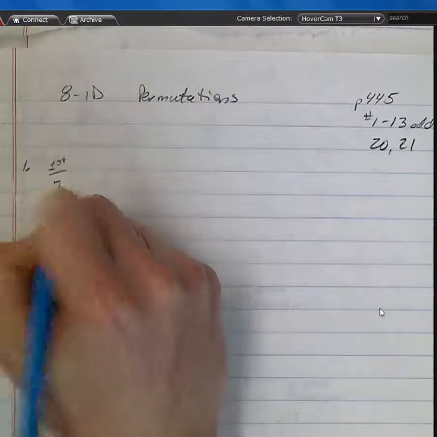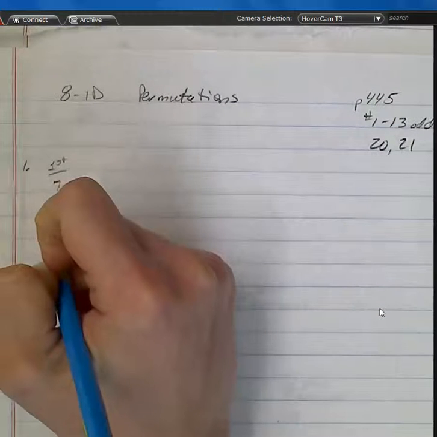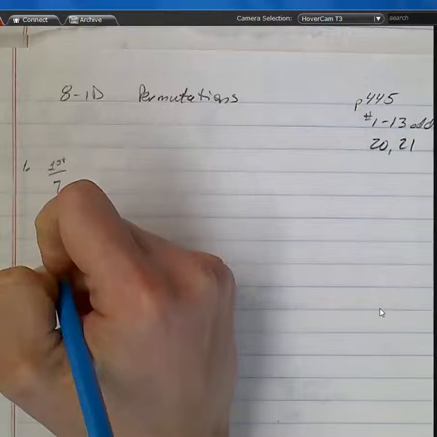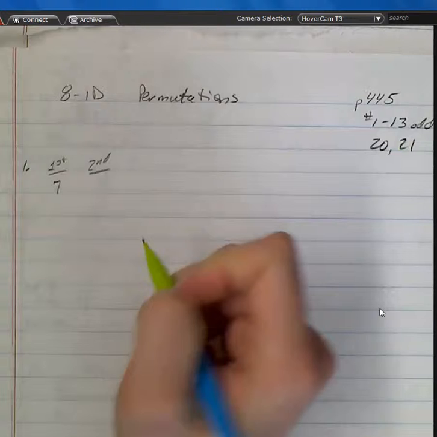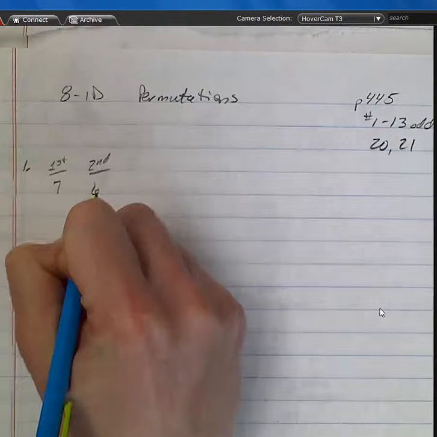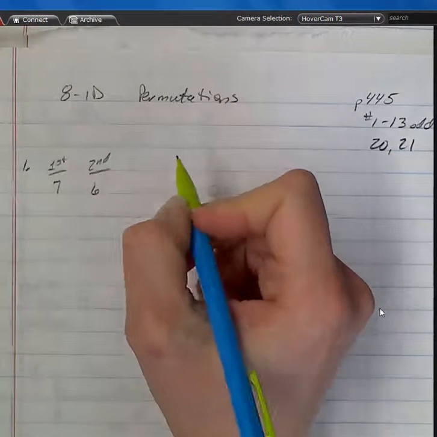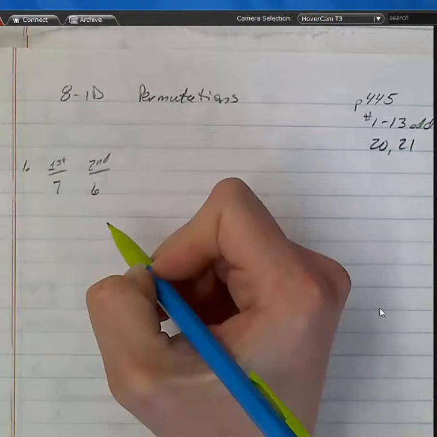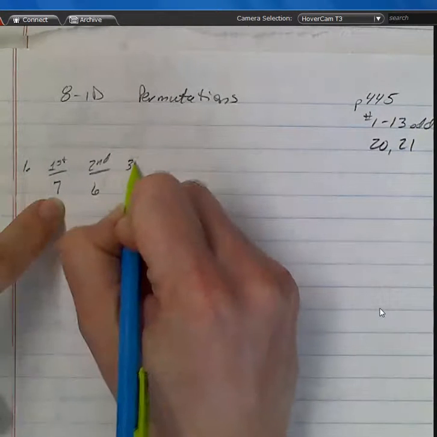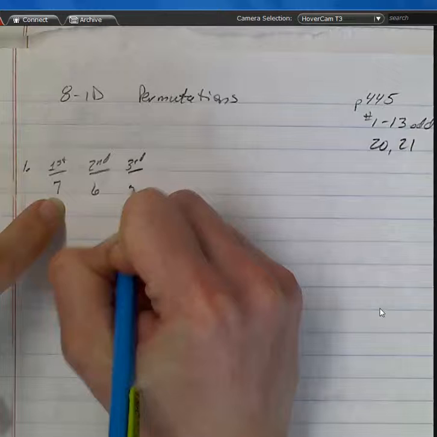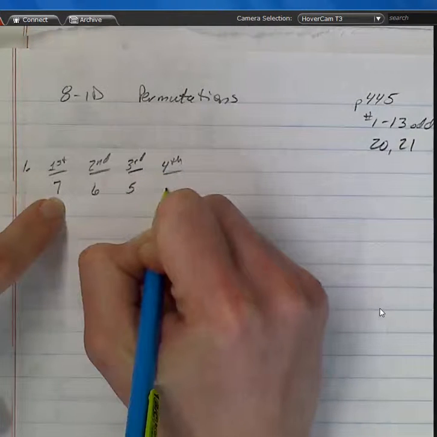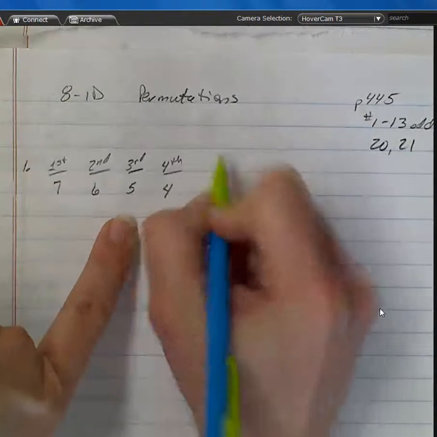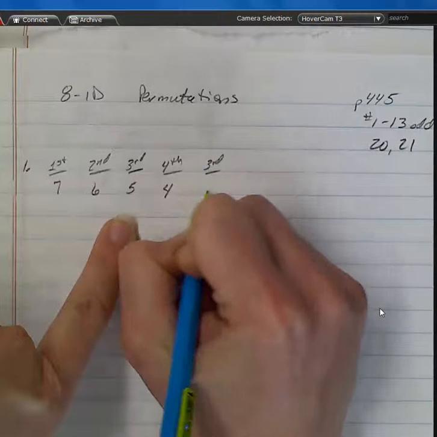7. But once someone, let's say once Michaela gets on, is she a choice for the next person to get on? No. So what's the choice for the second person? How many are there? Only 6. So once Michaela and Nate get on, if they're our first and our second choices, how many people are there for the third choice? 5. How about our fourth choice? 4.